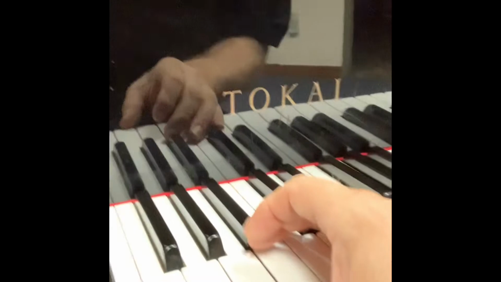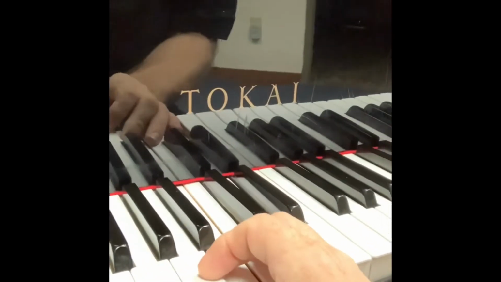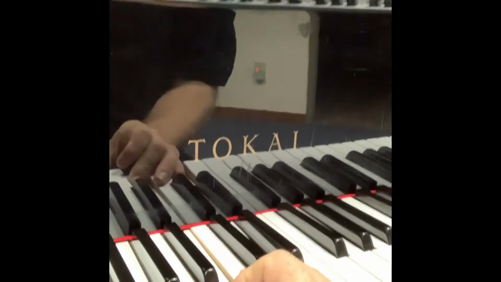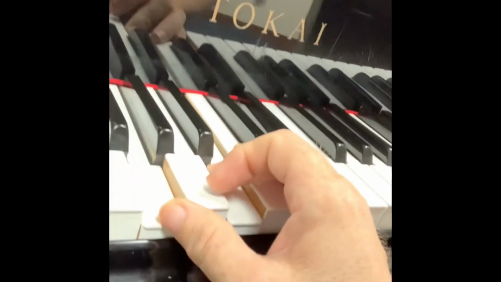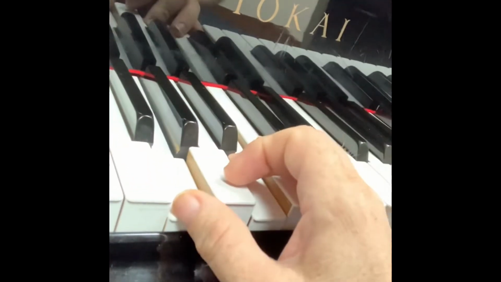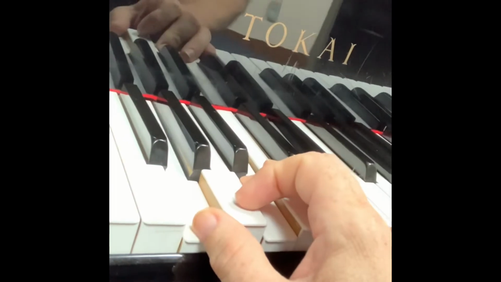You can do that in any key. We did it in D here. Let's do it in G. I'm just doing the first 5 notes of the G major scale: G, A, B, C, D. Whole step, half step, whole step. Take the 1, 3, and 5 out, and you get a G major chord.